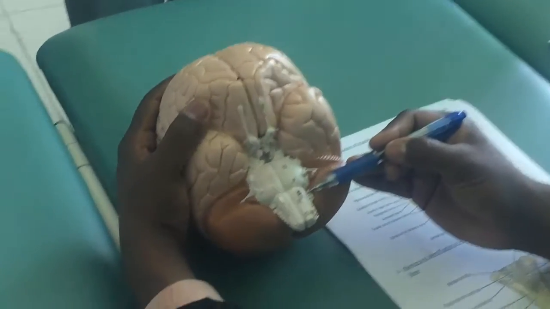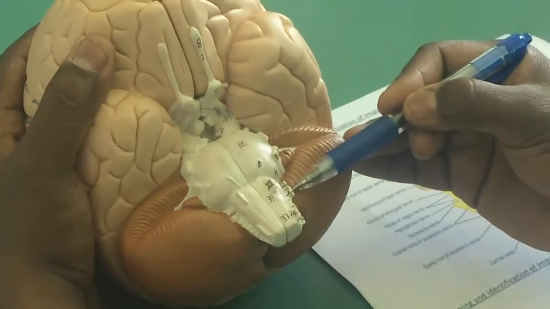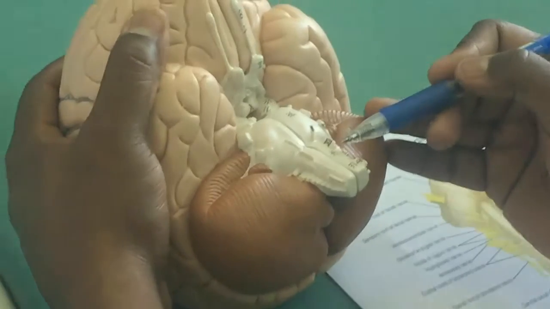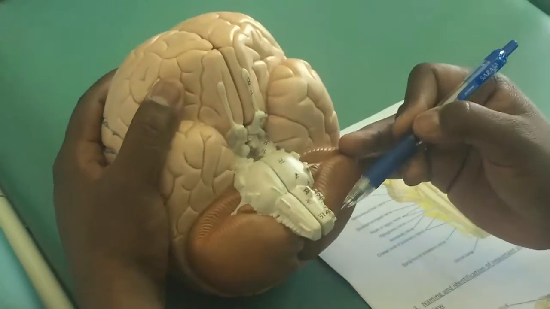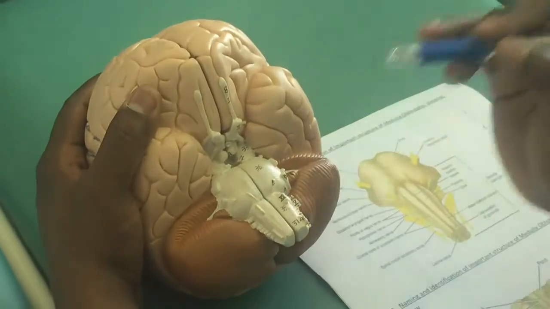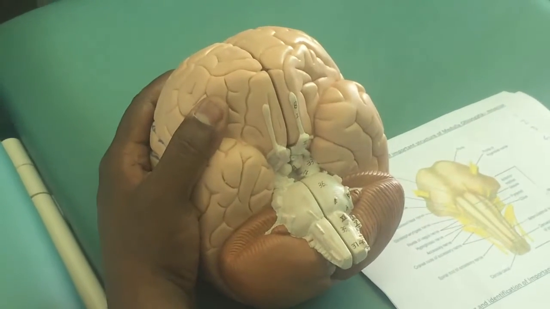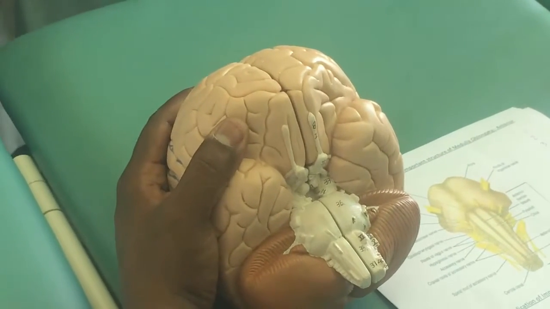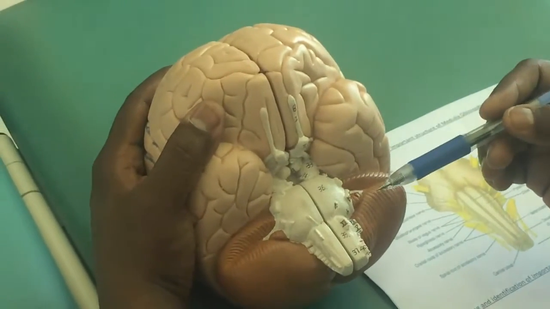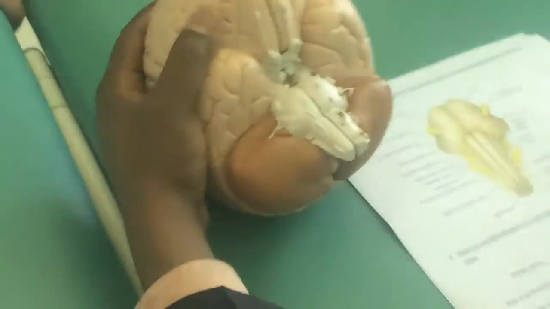This is the 9th cranial nerve, glossopharyngeal nerve. This is the 10th cranial nerve or vagus nerve. This is the 12th cranial nerve, that is hypoglossal nerve. And this is the 11th cranial nerve, spinal accessory nerve. From here till here, this is all one nerve, spinal accessory nerve. Okay? So 4 cranial nerves. If you want to see in the picture, I will show in the picture.